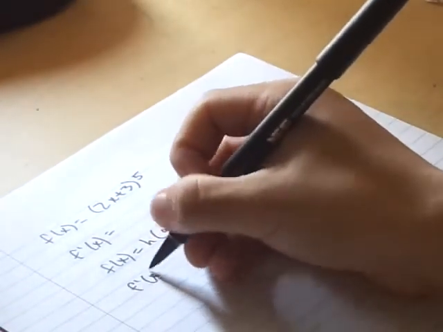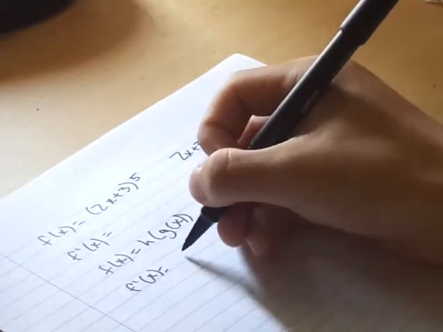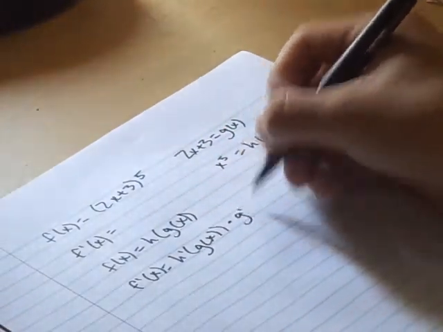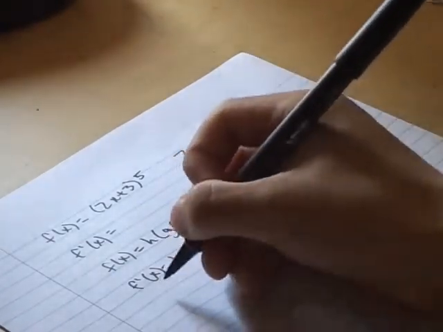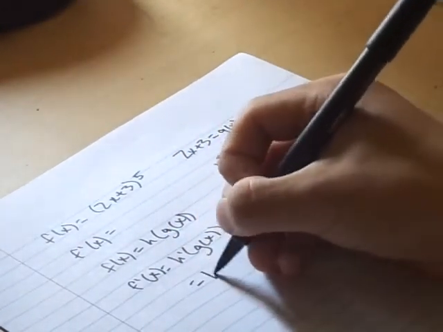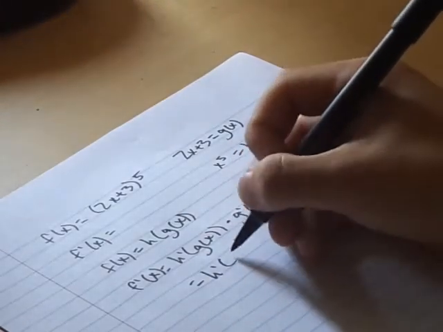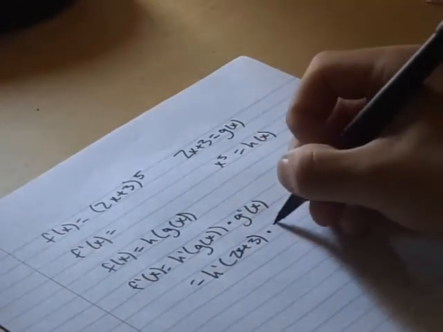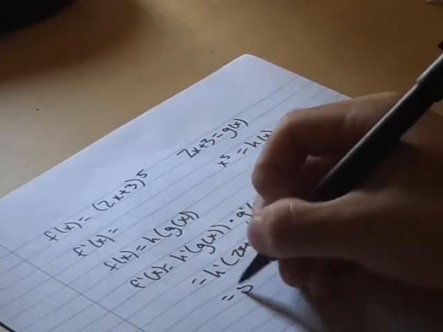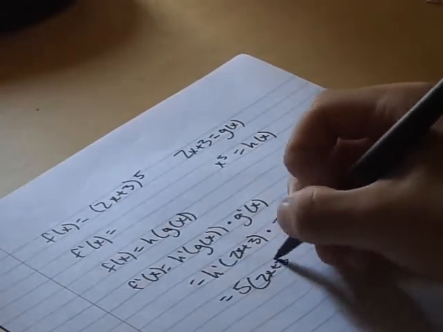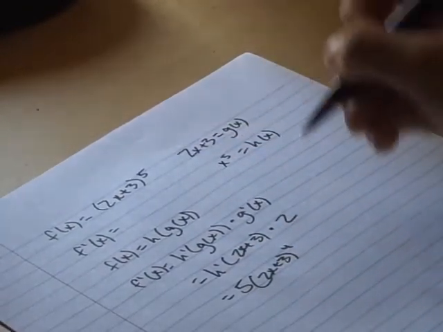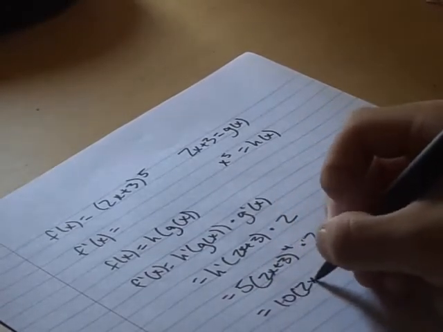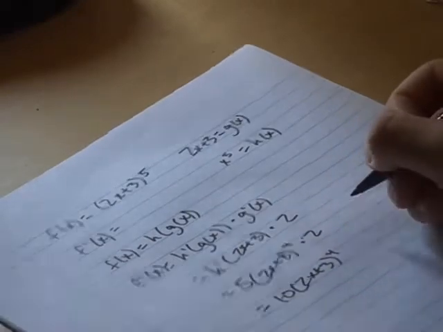And so we know, using the chain rule, that the derivative of f of x will be h prime of g of x times the derivative of g of x. Then we substitute in values. h prime of 2x plus 3 times the derivative of 2x plus 3, which is 2, equals 5 times (2x plus 3) to the fourth with the power rule, times 2, and gives us an answer of 10 times (2x plus 3) to the fourth.